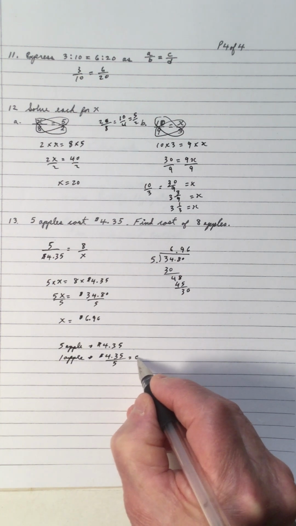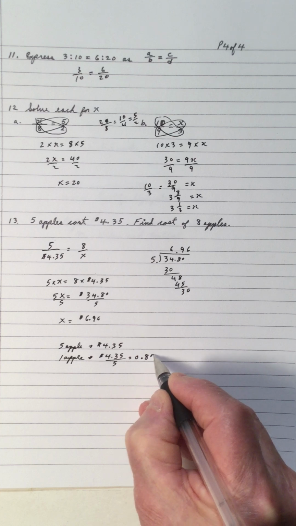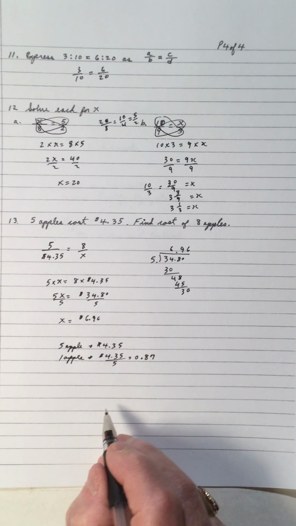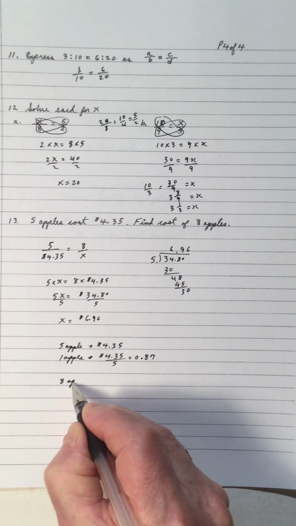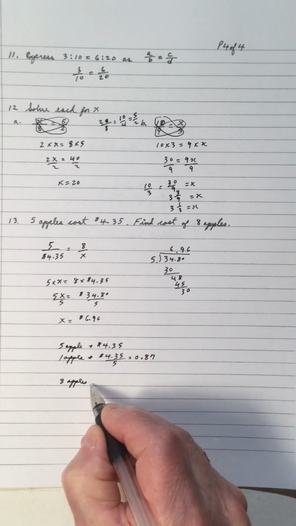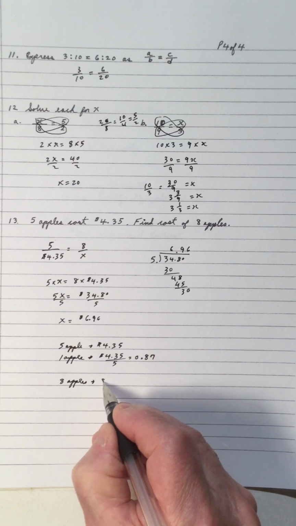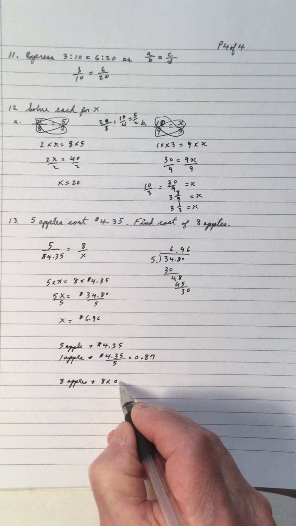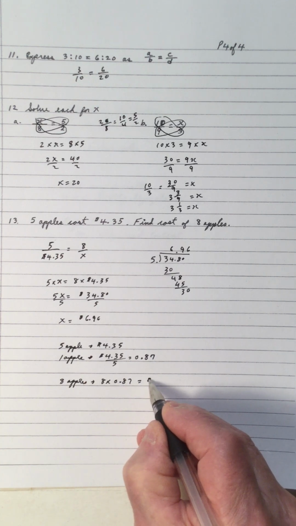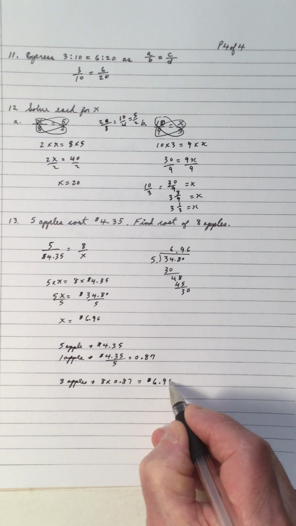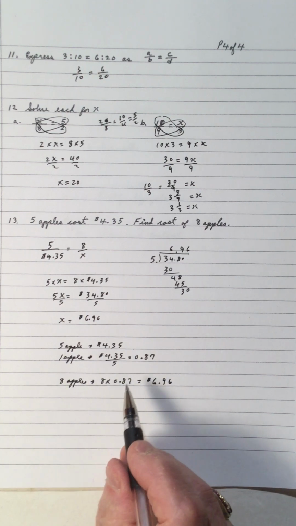And that came out to be 0.87. And then we said 8 apples would be 8 times 0.87, which is $6.96. So that's another way to do it.